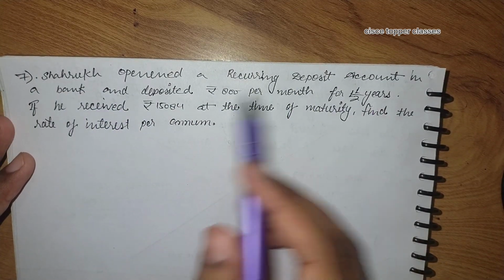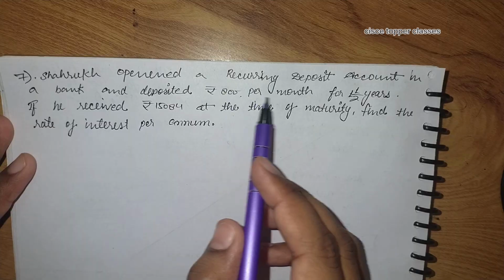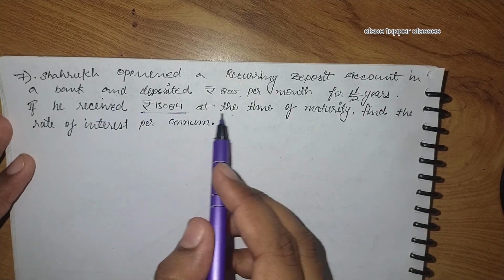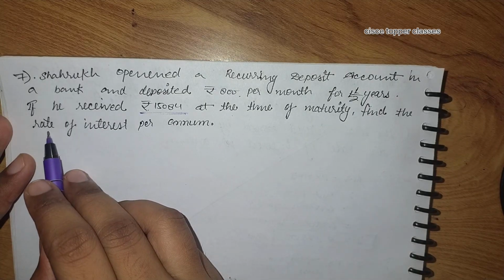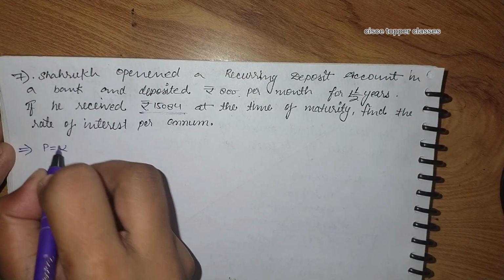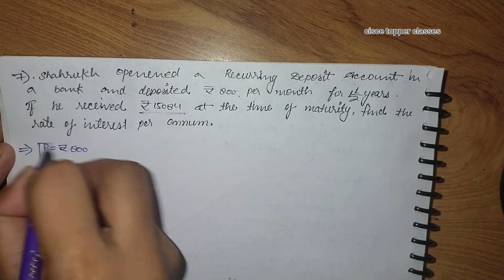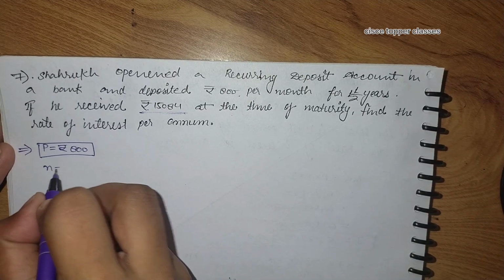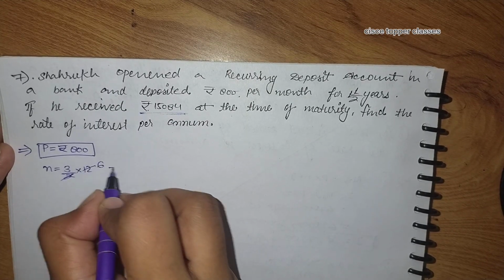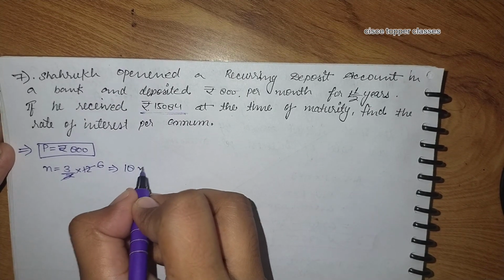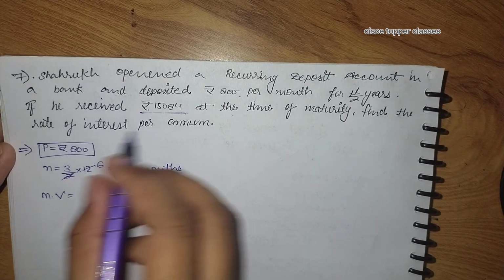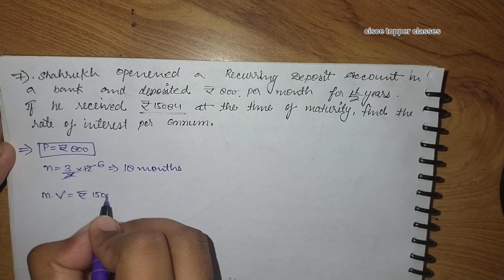Saruk opened a recurring deposit account in a bank and deposited rupees 800 per month for 1.5 years. If he received rupees 15,084 at the time of maturity, then we have to find the rate of interest per annum. So here we can see principal value is given to us as rupees 800 and number of years is 1.5 years. So this will be 3 by 2 into 12. In months we have to write. So this will be 18 months here, and at the time of maturity he received rupees 15,084.